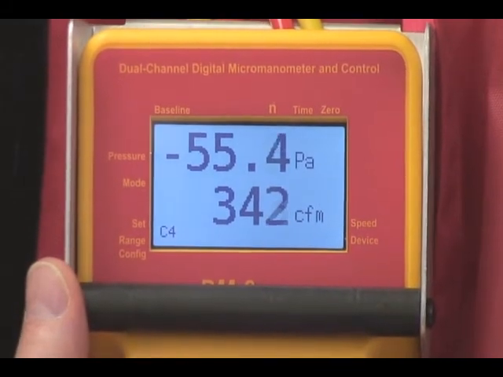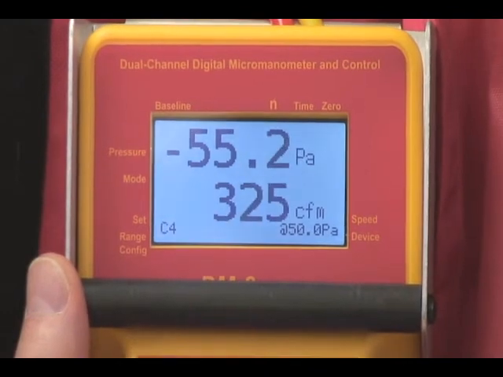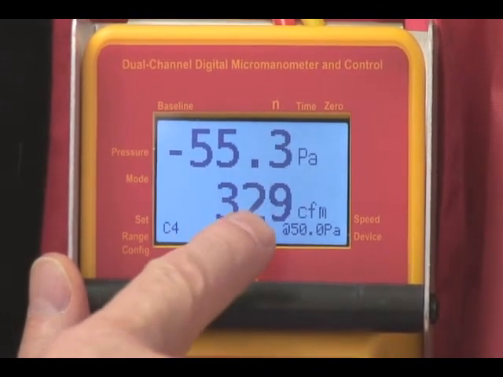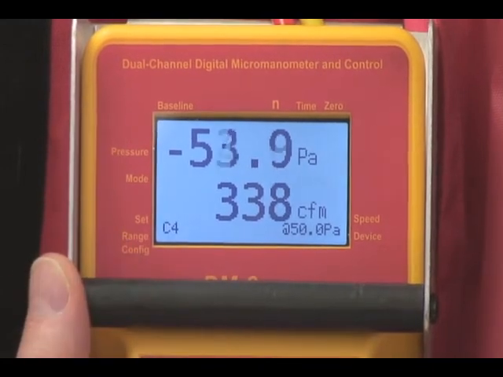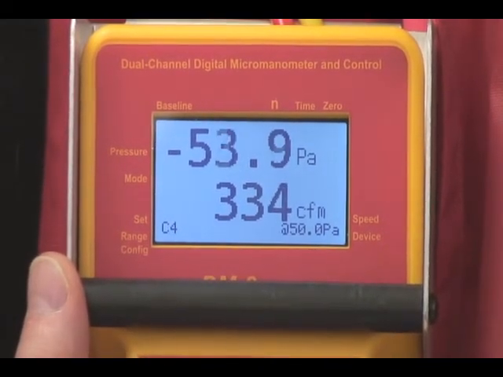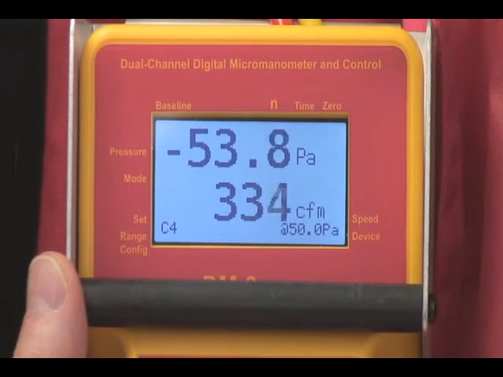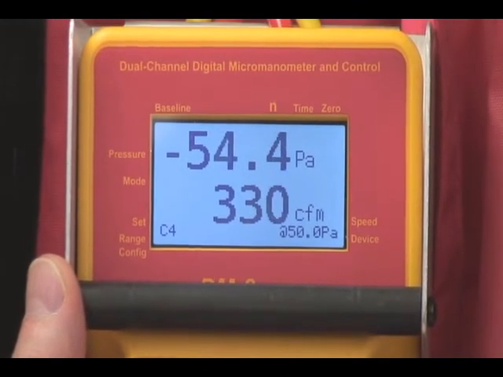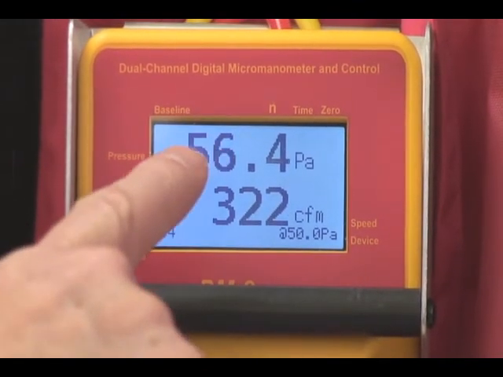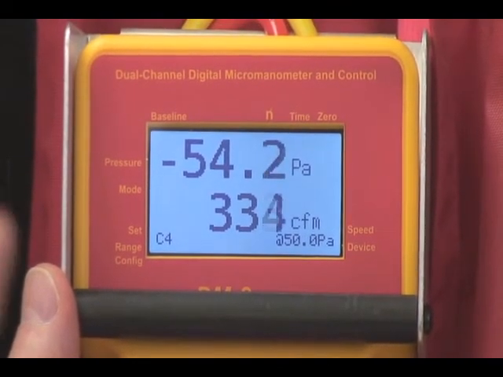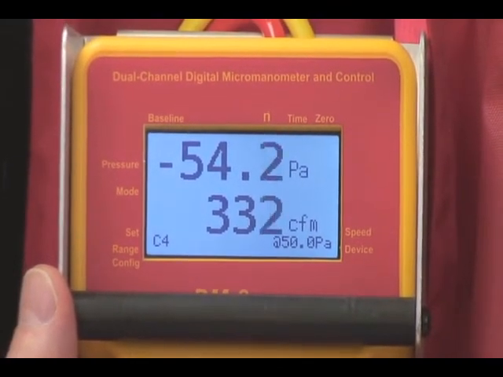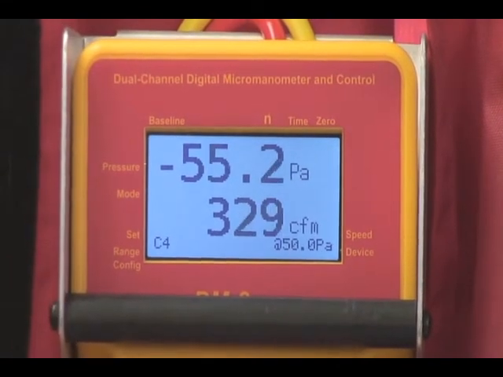So 343 CFM at 55, 325 CFM, or a little less, at 50. Obviously, when we reduce the pressure in the house down, it's going to require less CFM. So this is mathematically extrapolating to the 50 pascal reading, or answering the question, how much flow would it take to achieve 50 pascals even though we're now at 55 pascals?